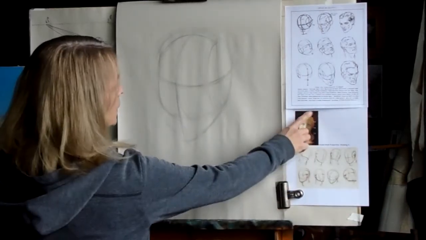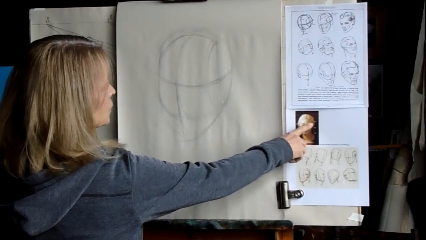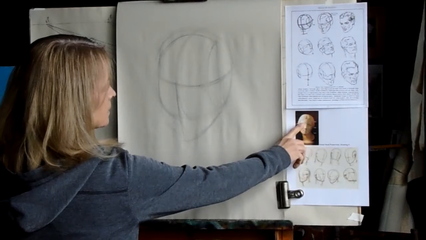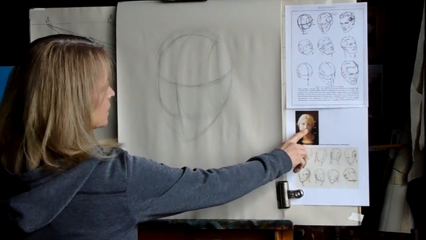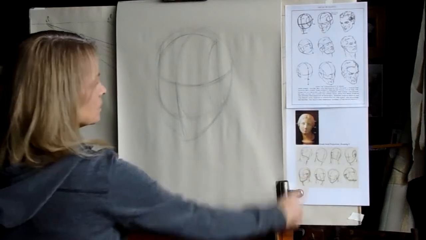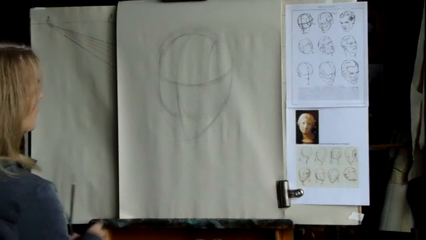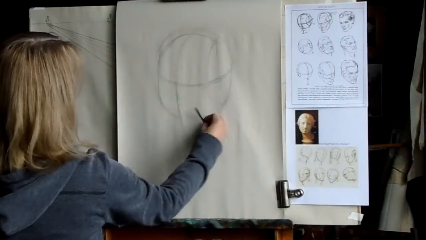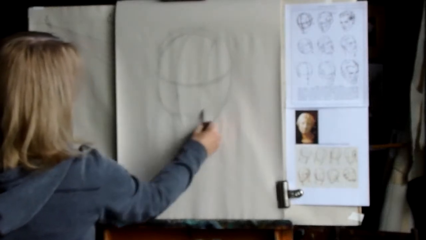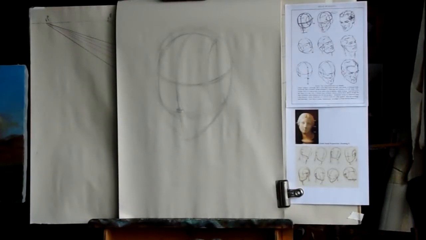Now, if we look at our Greek ideal, the head is divided into thirds. From the brow ridge to the hairline, from the brow ridge to the tip of the nose, and from the tip of the nose to the chin. So let's look at our head here. If I'm looking at my original circle that I drew, I'm going to say the base of my nose is right about there.